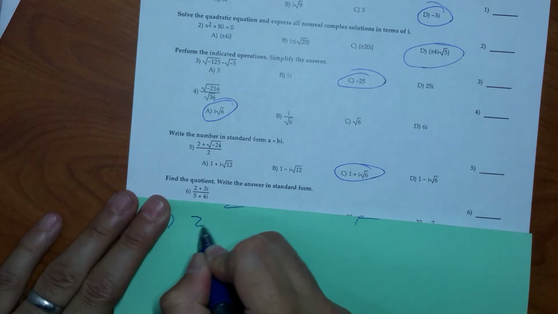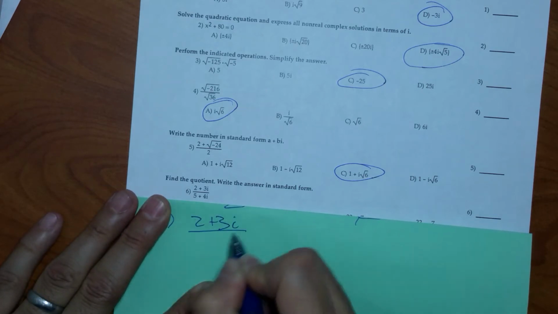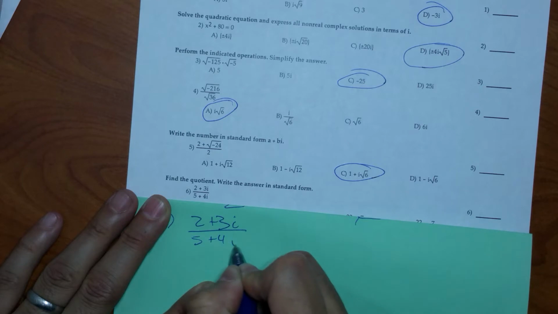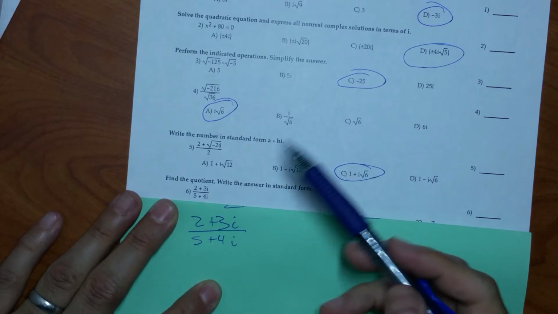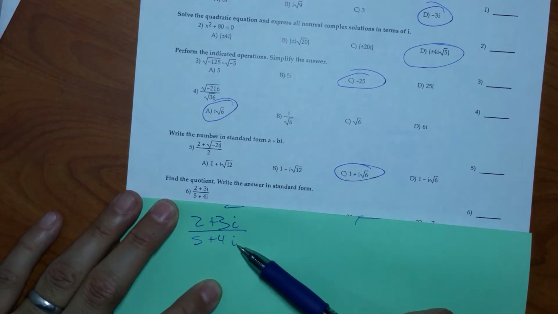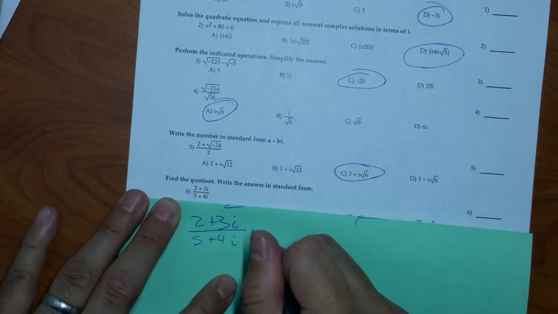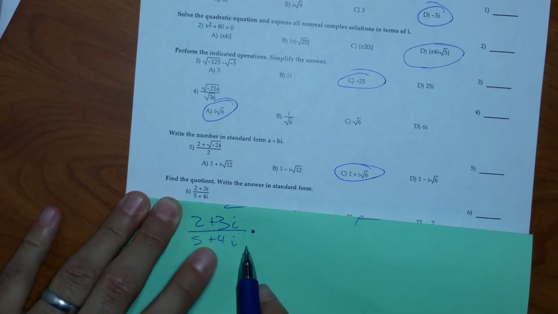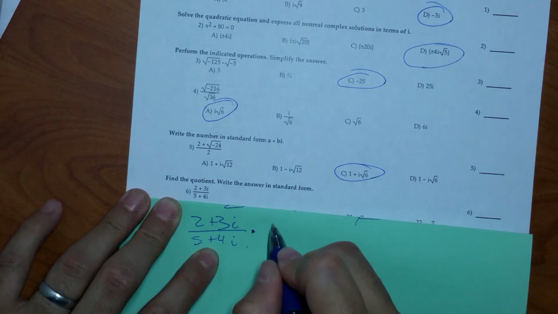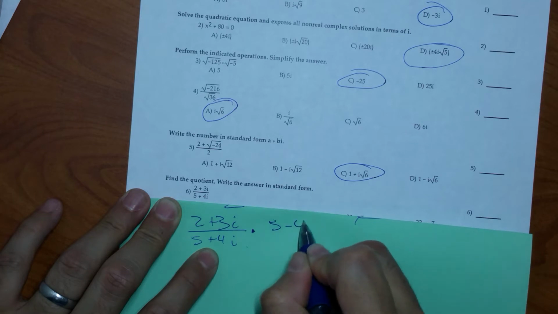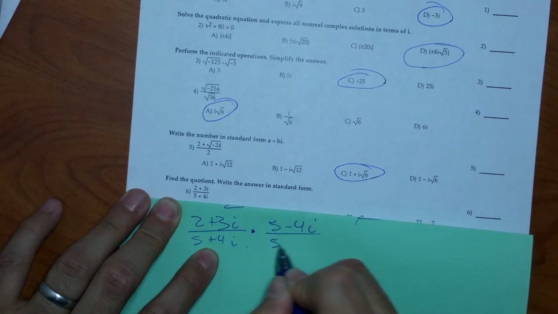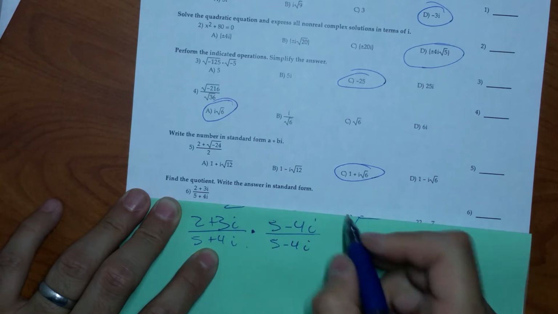I'm going to try 2 plus 3i over 5 plus 4i. Now, because I'm not allowed to have a radical in the denominator, i is a radical. It's the square root of negative 1. So I'm going to multiply this by the conjugate. So the conjugate of the bottom is going to be the different sign right here. So 5 minus 4i over 5 minus 4i.